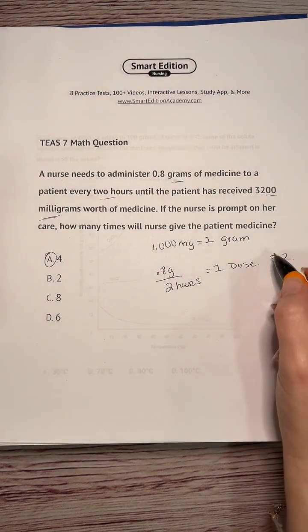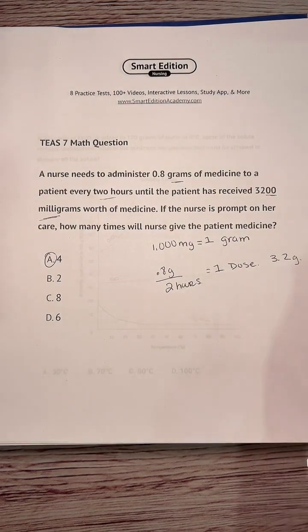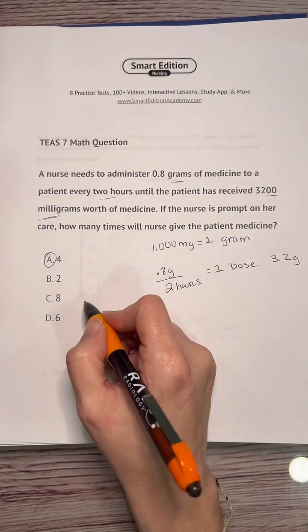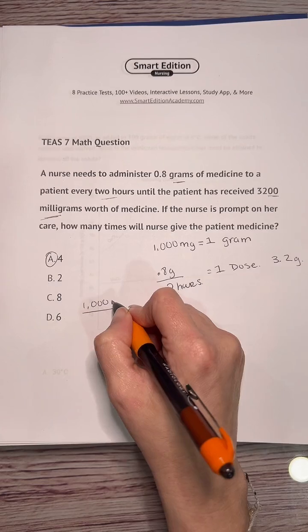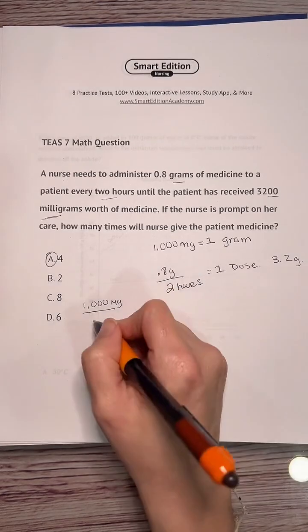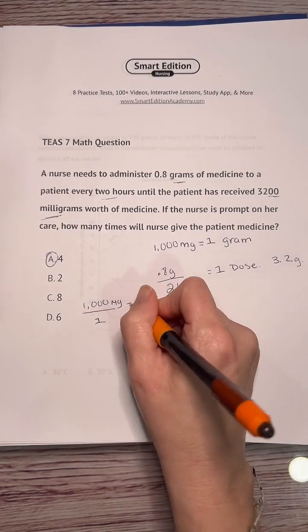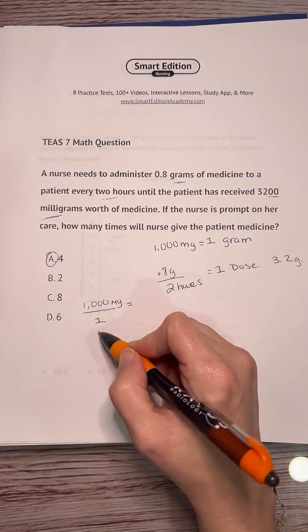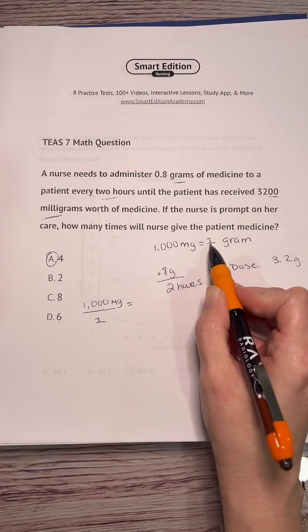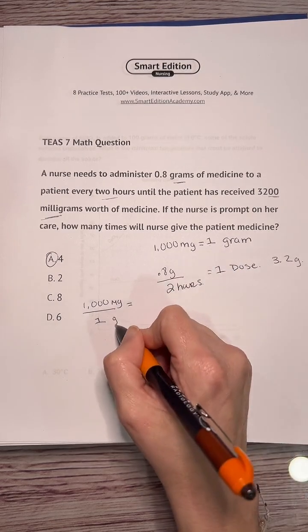And for those of you wondering, okay, how did you get to 3.2 grams? What you can do, like I was saying, is a proportion. I like to do this because I think it's easier and simpler. I am somebody who likes to work out the math. So you've got 1,000 over 1, because 1,000 mg equals 1 gram, okay?